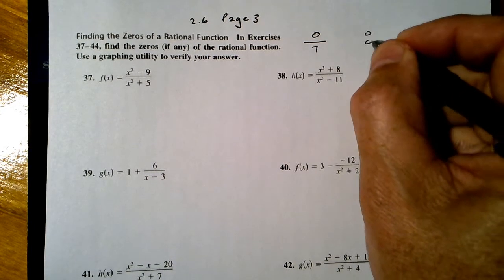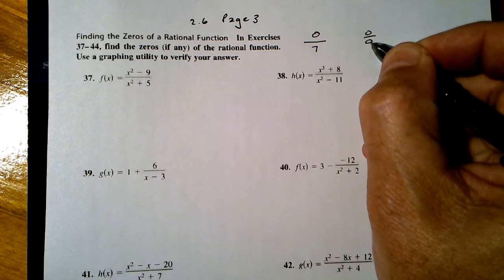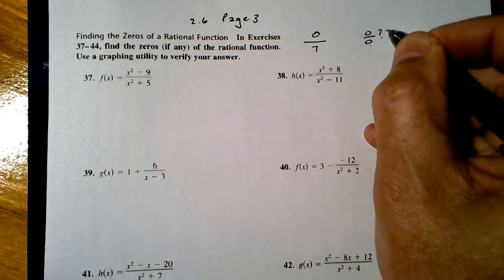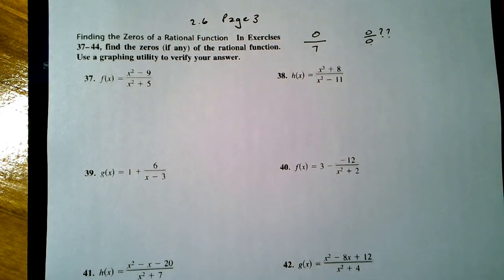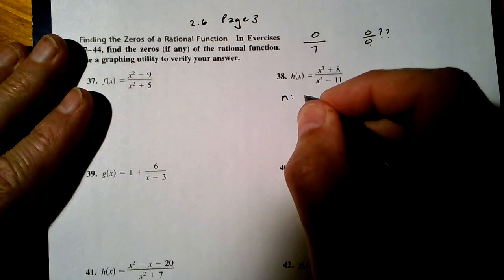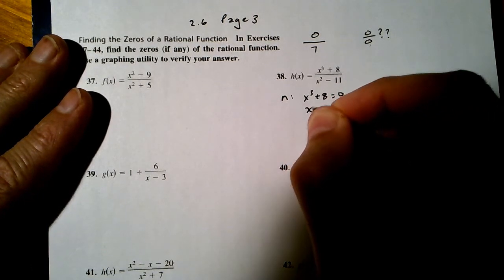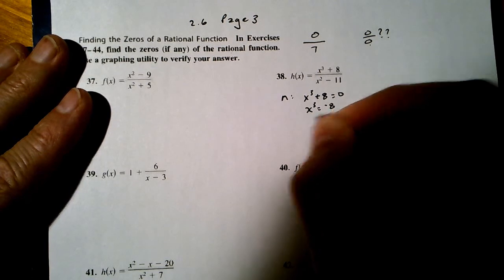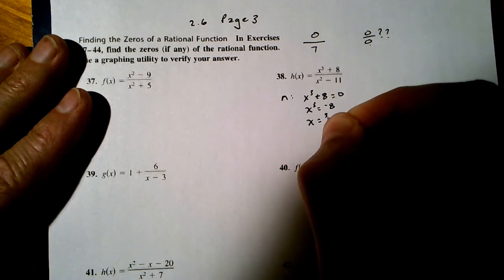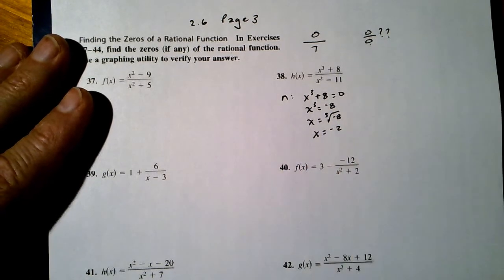However, we have to check, if the numerator happens to be 0, does that make the denominator 0 as well? Because then that would not be a point on the graph. So yes, we do need to check the numerator. Numerator, x cubed plus 8 equals 0, x cubed equals negative 8, x equals the cube root of negative 8, x equals negative 2.